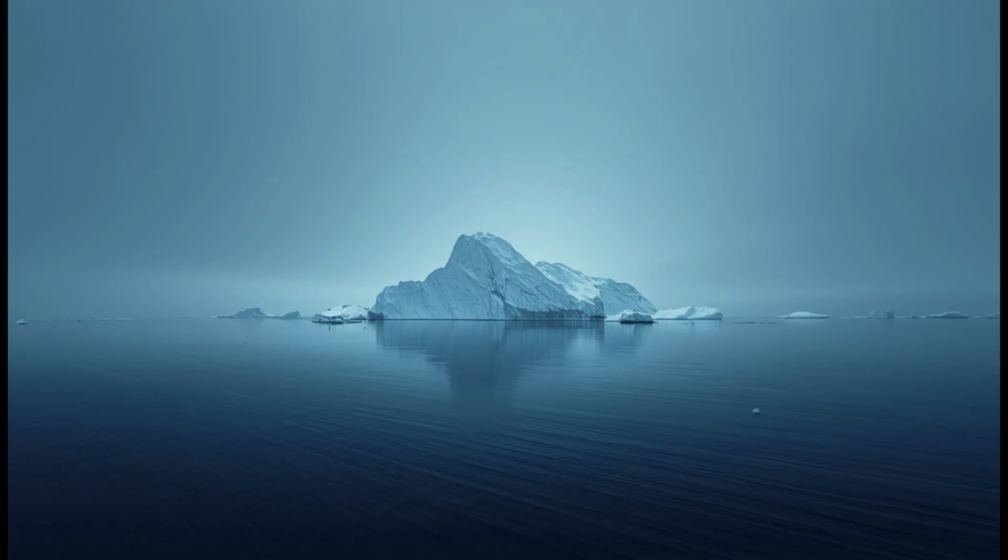But for a brief time, they exist as reminders of the cold places far to the north or south, floating anomalies in an otherwise temperate sea.